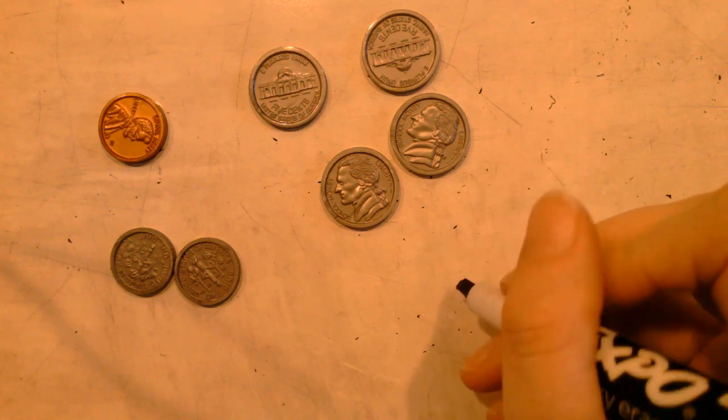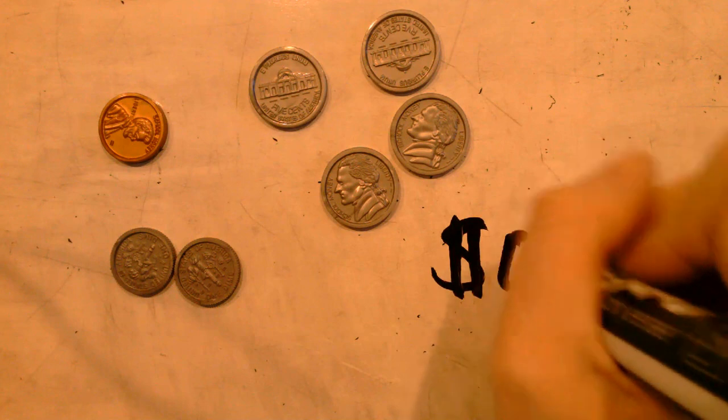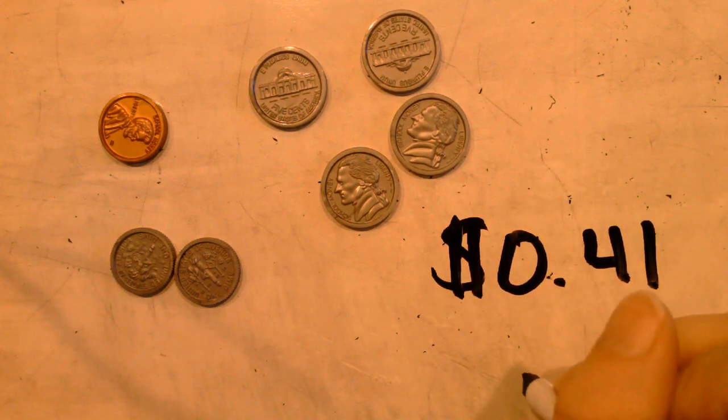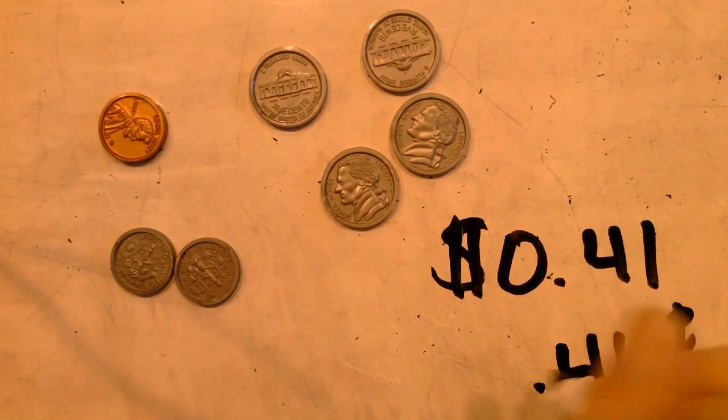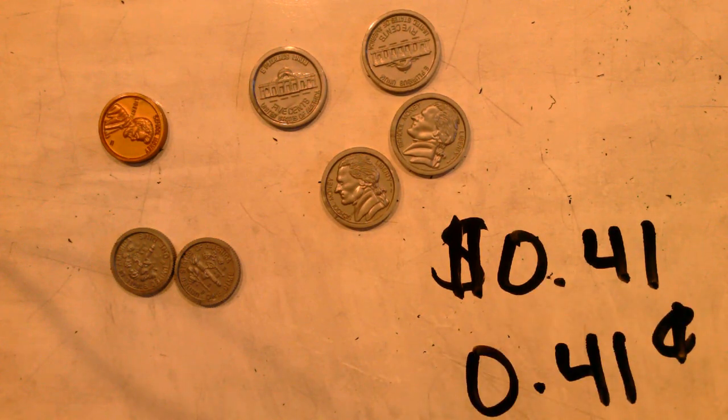This is 41 cents. 41 cents should be written like this or like this. Both of these are acceptable ways to write 41 cents. Let's look at another one.